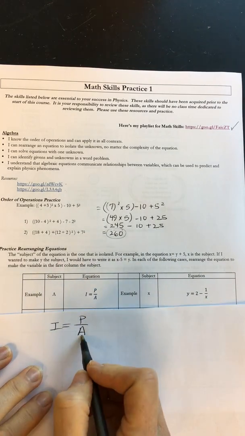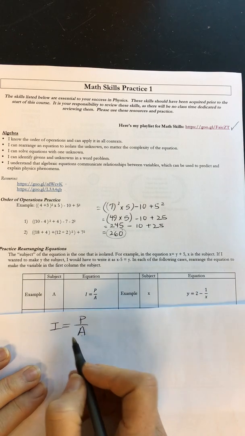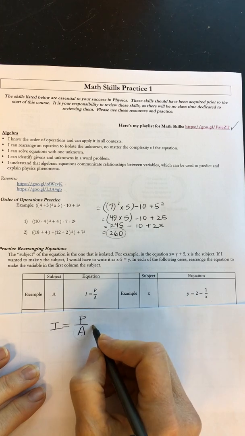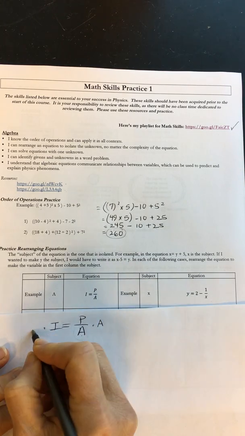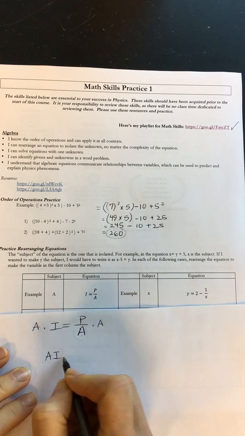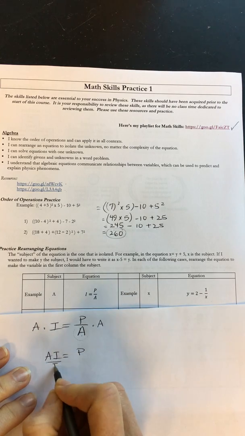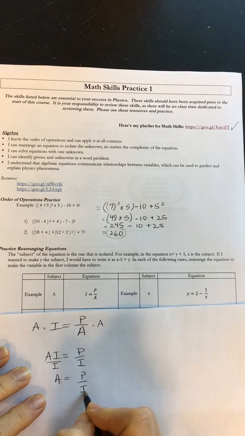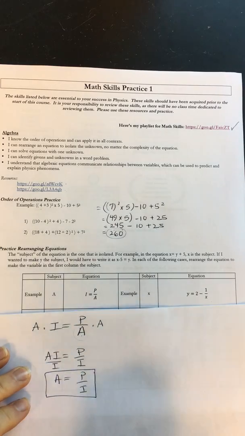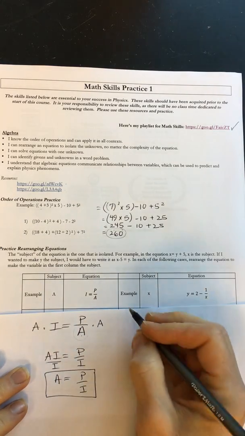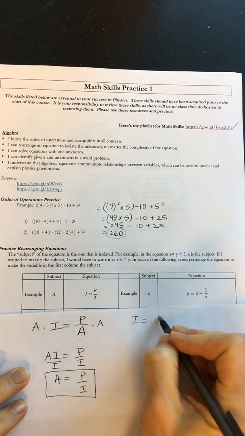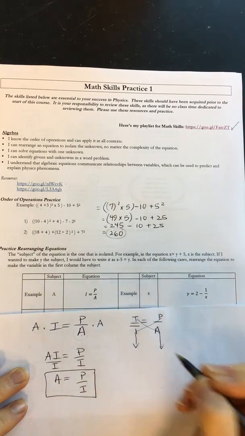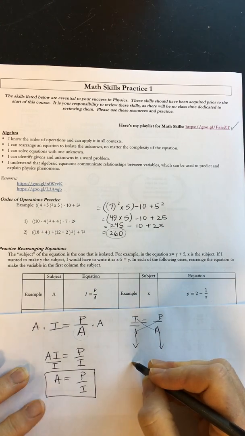So if I want to solve for A, there's 2 ways you can do that. Because A is in the denominator, you can multiply both sides by A, and you get IA equals P, and then divide both sides by I. So that's one way of doing it. Here's the answer. A second alternative way of doing this, which I like quite a bit, is to put this over 1 and cross multiply. That's my favorite way to do these types of problems.